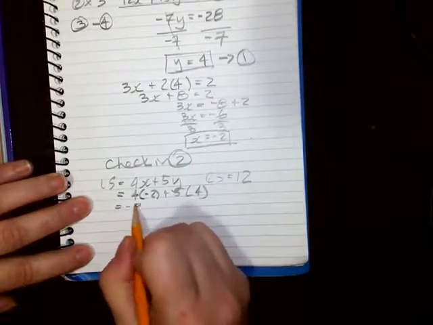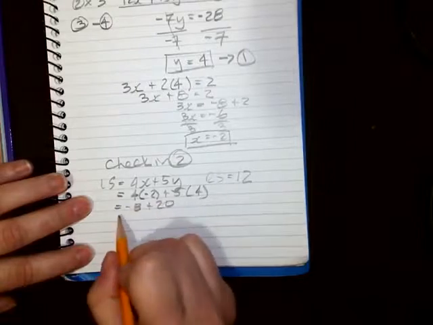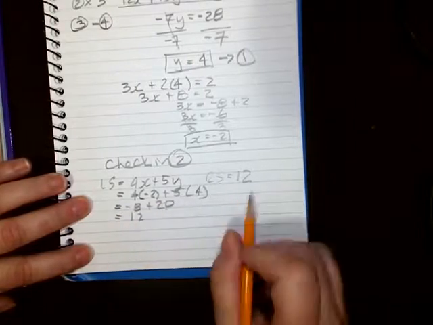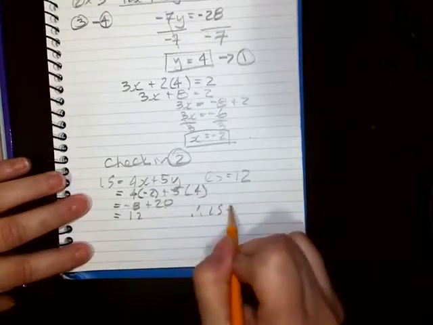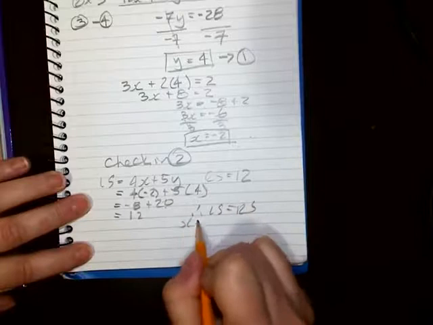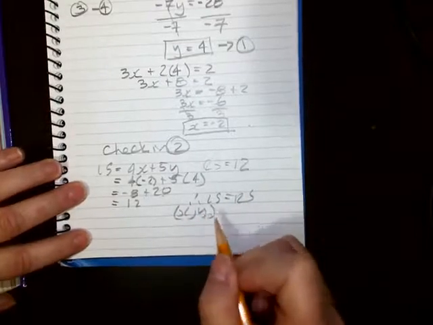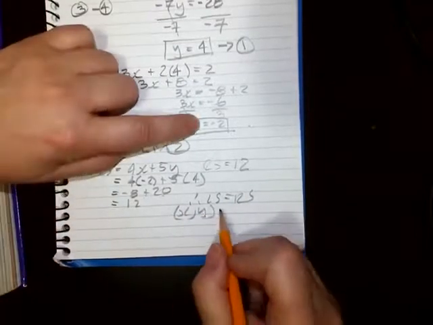So I have negative 8 plus 20, and negative 8 plus 20 is 12. As you see, those are the same. Therefore, left side equals right side, and the point x, y is going to be negative 2, 4.